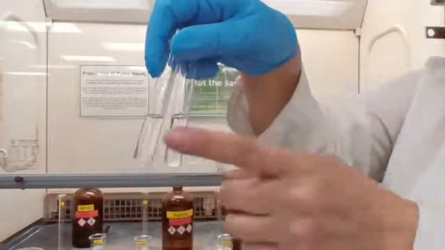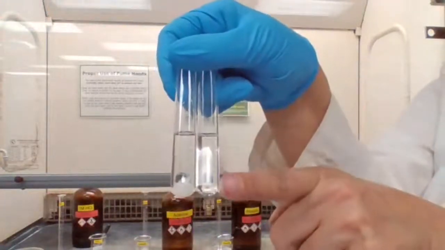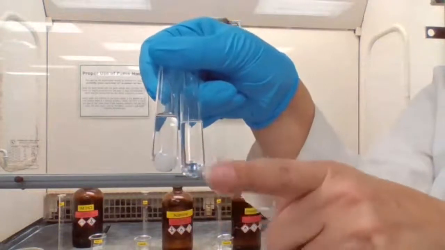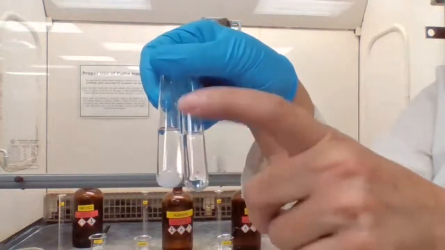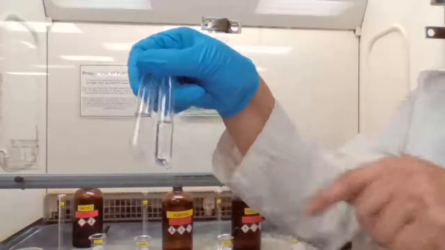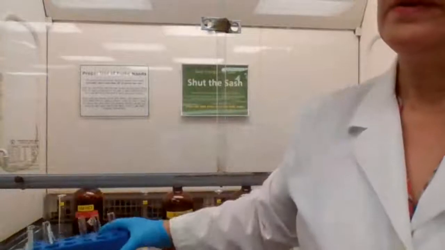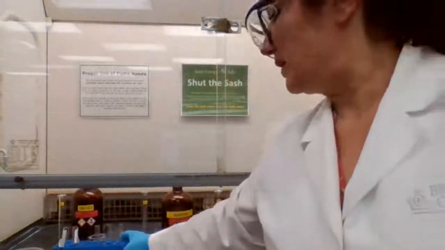Okay, see what happens? The solid disappeared, and you can compare that to this. Water with naphthalene and toluene with naphthalene. See? Okay. Solubility part is done.